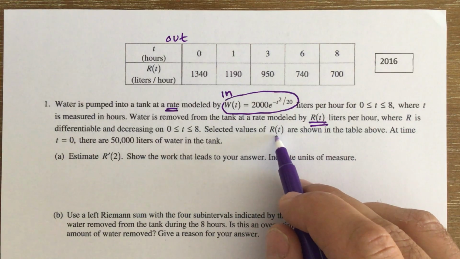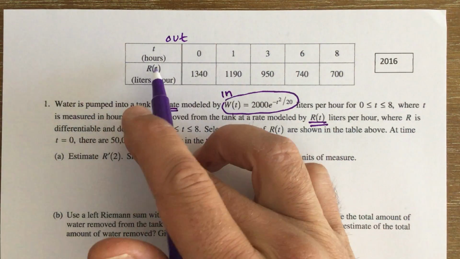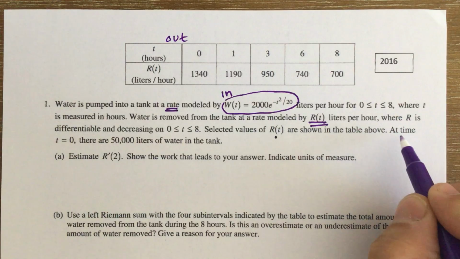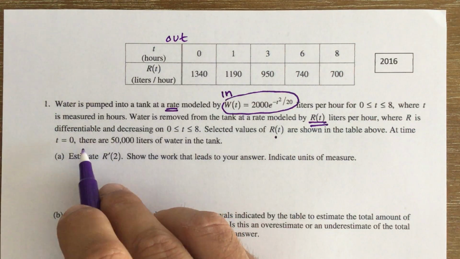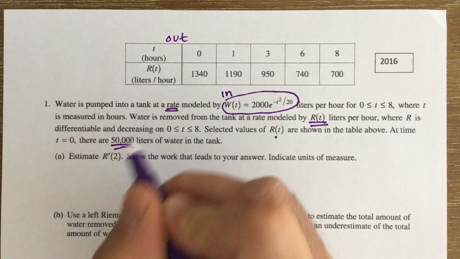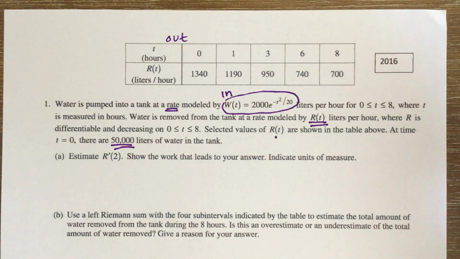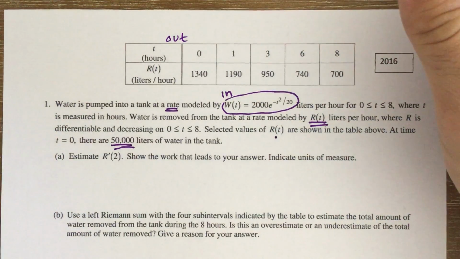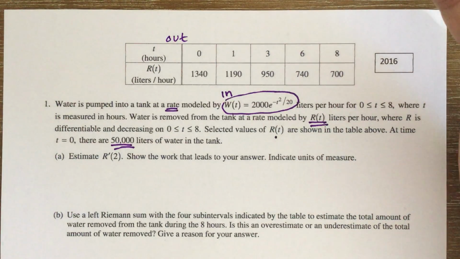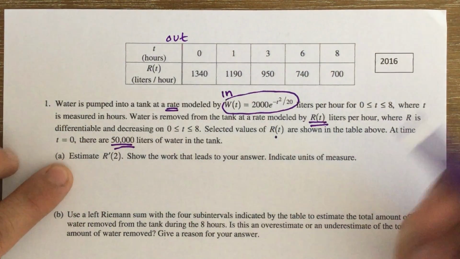Selected values of R of t, and R of t is water coming out, are shown in the table above. At time 0, there are already 50,000 liters of water in the tank to begin with. So we're already started. As soon as we walk in, we notice there was 50,000 liters of water in the tank. All right, let's try the first one.